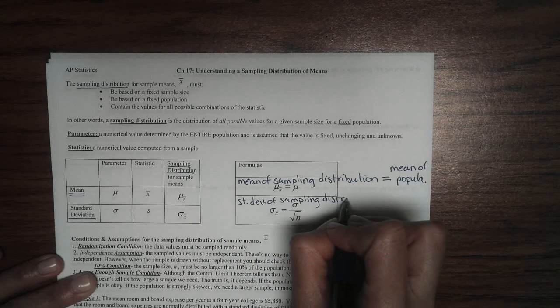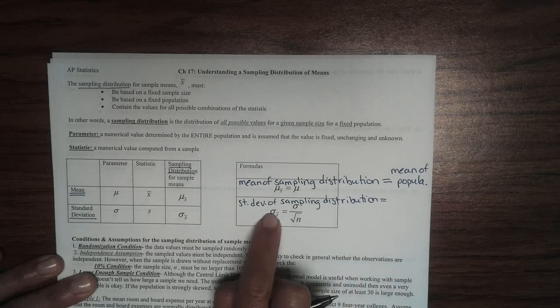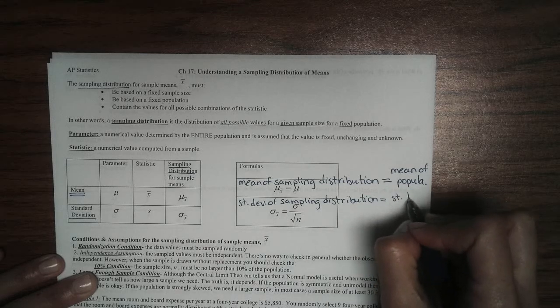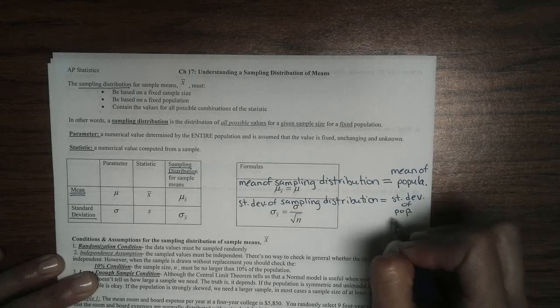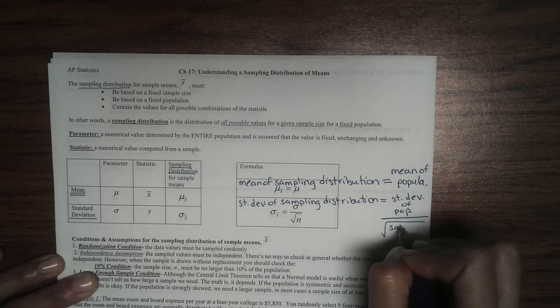So today we're learning about sampling distributions. The standard deviation of your sampling distribution will equal the standard deviation of the population divided by the square root of your sample size.